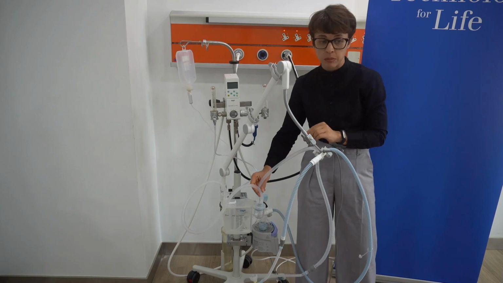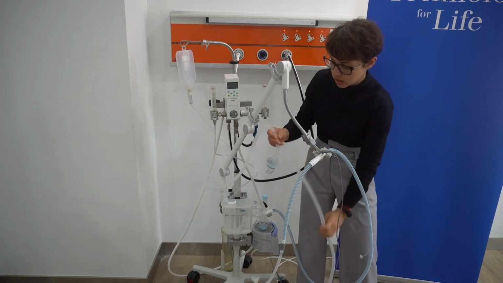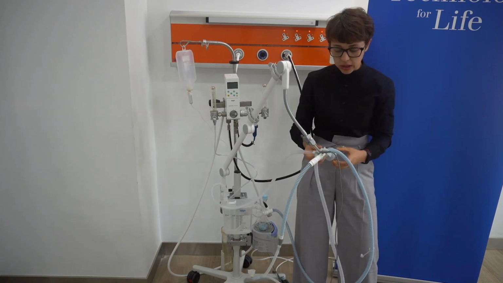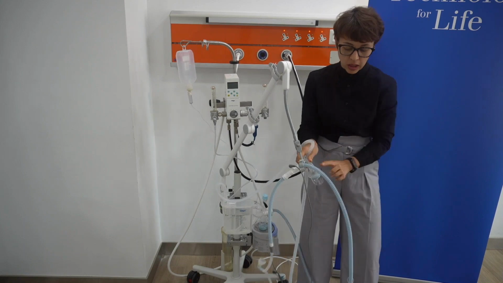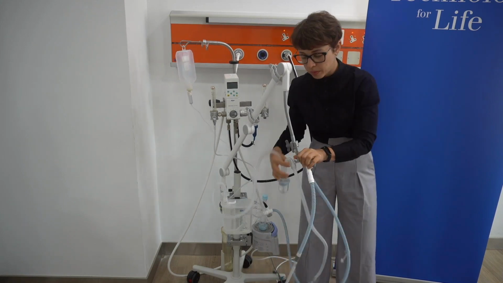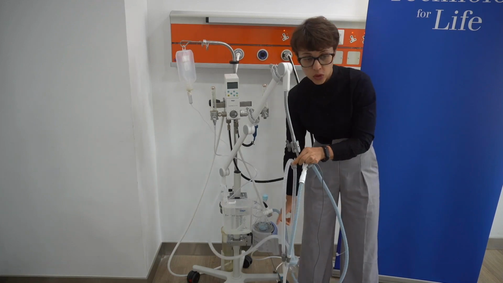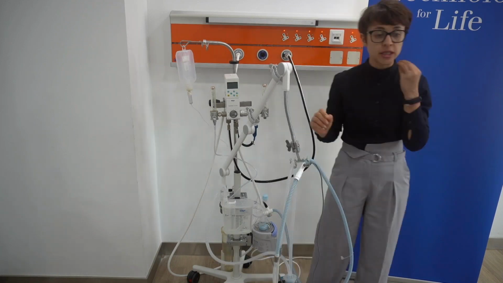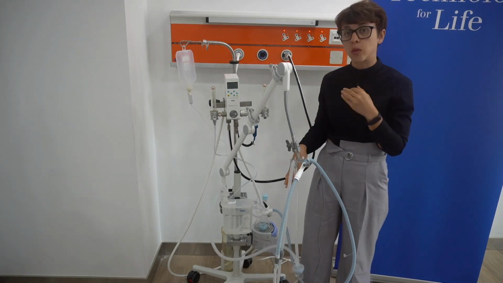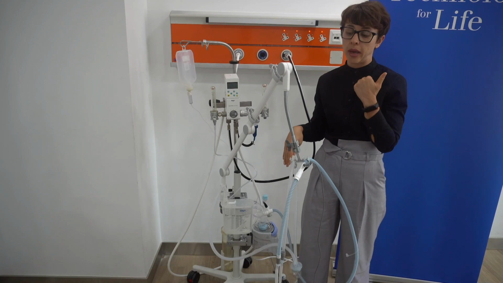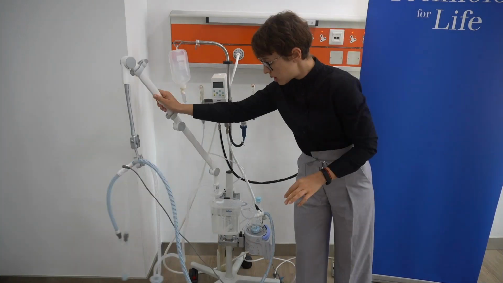And I mean vertically positioned, not in this manner, where the water trap cannot collect the liquids. So the water trap needs to be positioned vertically to the ground so that the expiratory condensation can go into the water trap and not back to the patients. So, this is with regards to the circuits.